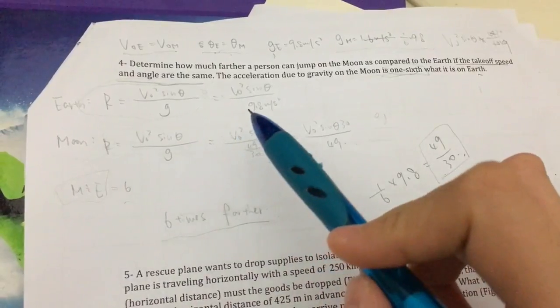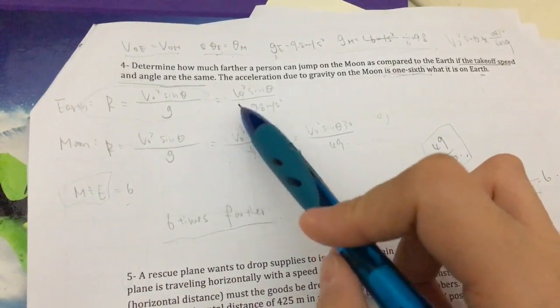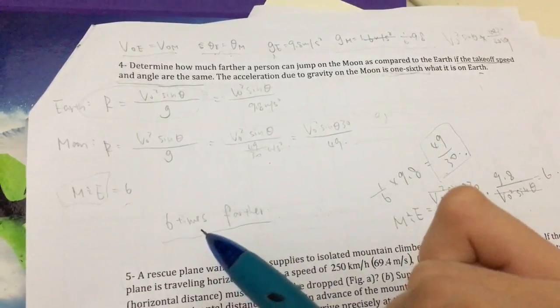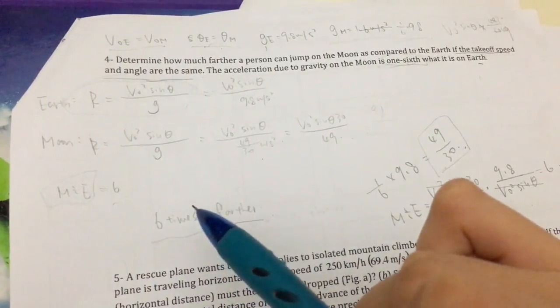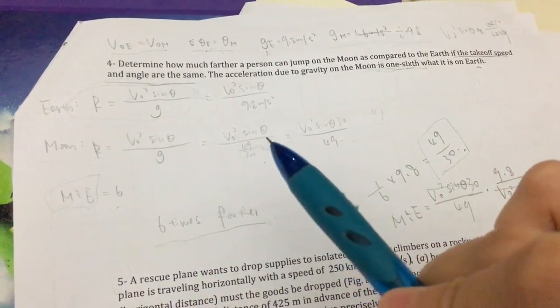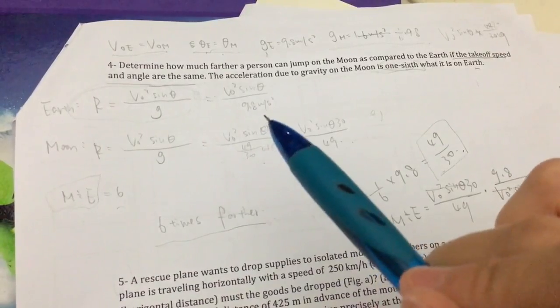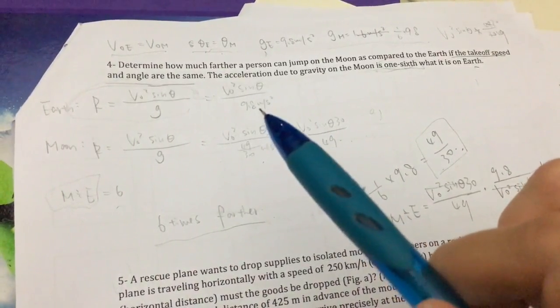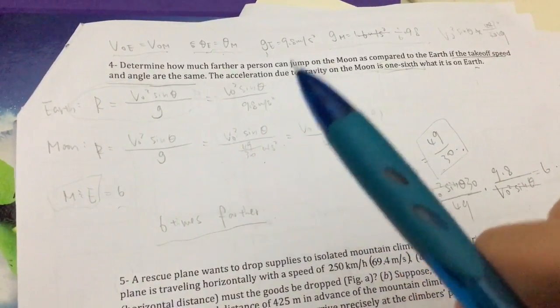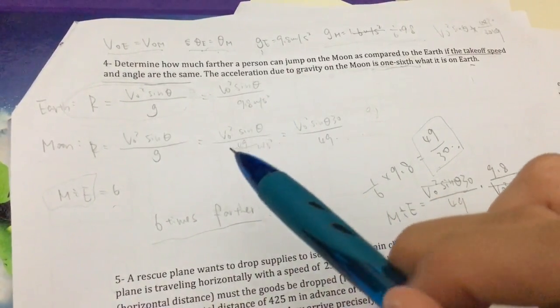So on the Earth, the range is, because the velocity remains the same on both planets, we assume the velocity is v0, and it is the same for sine theta, so we just assume the angle is the same on both. Now we can calculate both of their ranges.